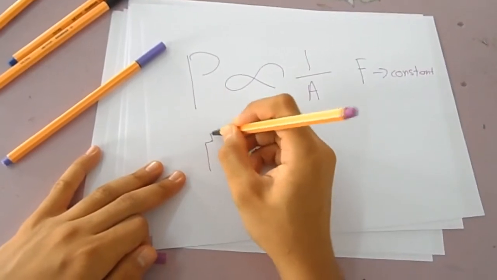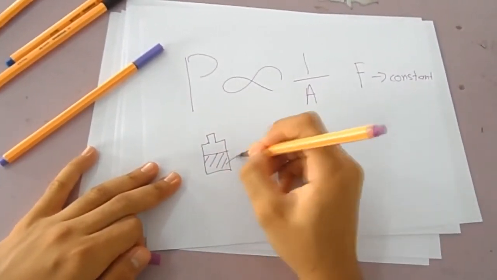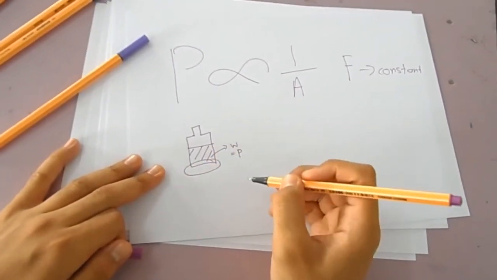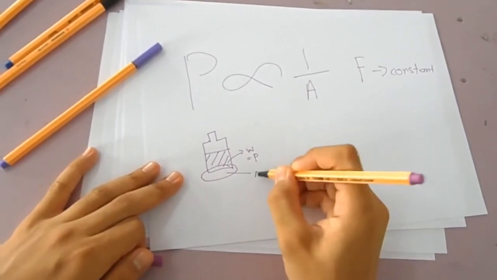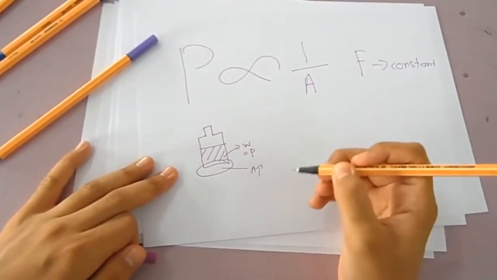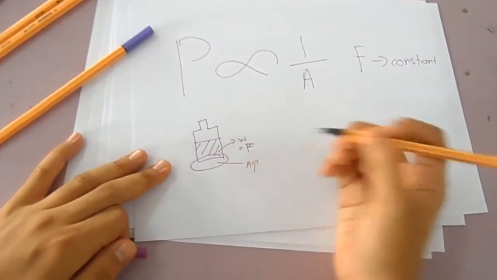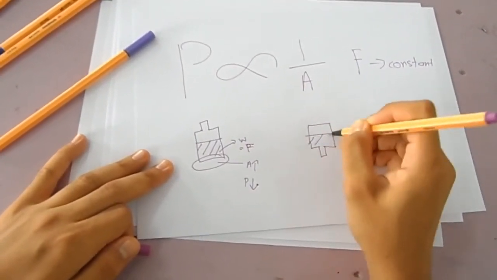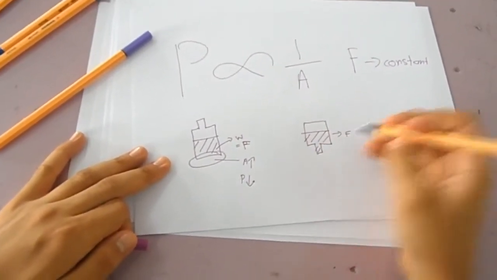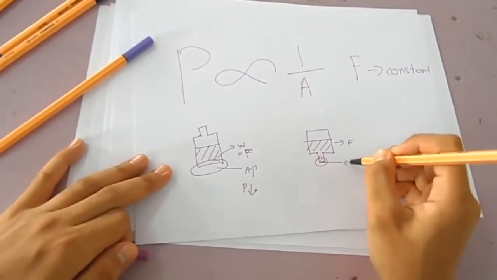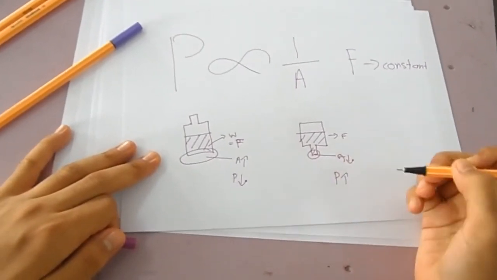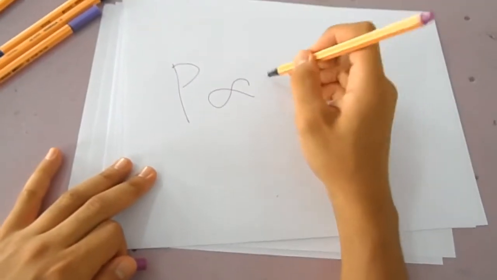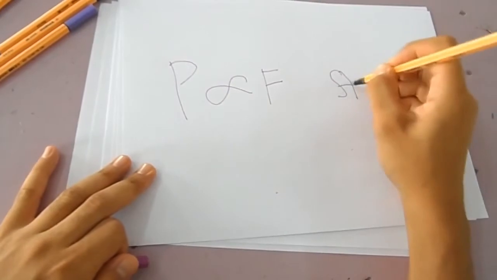Let's say I have a bottle of water. The water in this bottle gives a weight which produces pressure. As we can see, this bottle exerts a force towards its base area, which is large. So the pressure produced will be low. But on the other hand, if I put the bottle upside down with the same force exerted towards the small surface area, the pressure produced will be high. Another theory states that pressure is directly proportional to the force exerted when the surface area is constant.